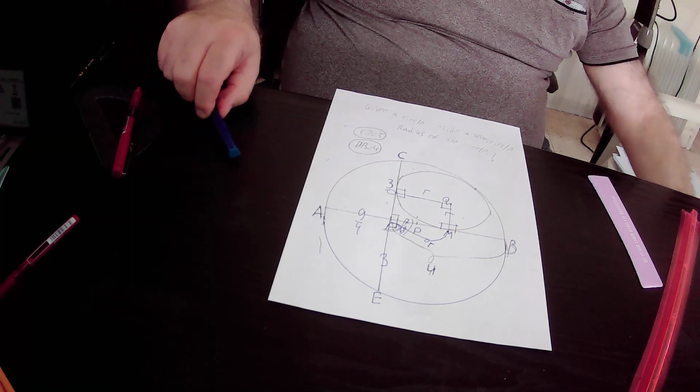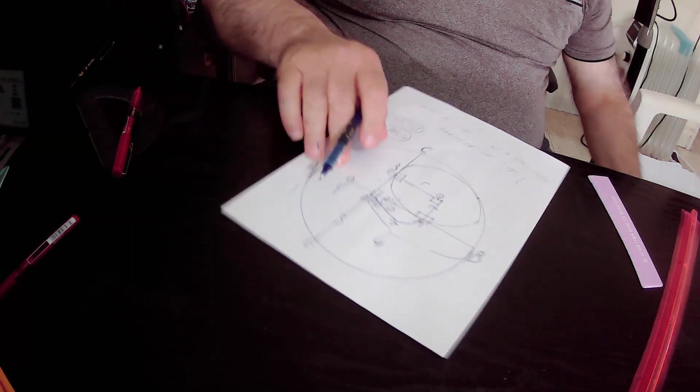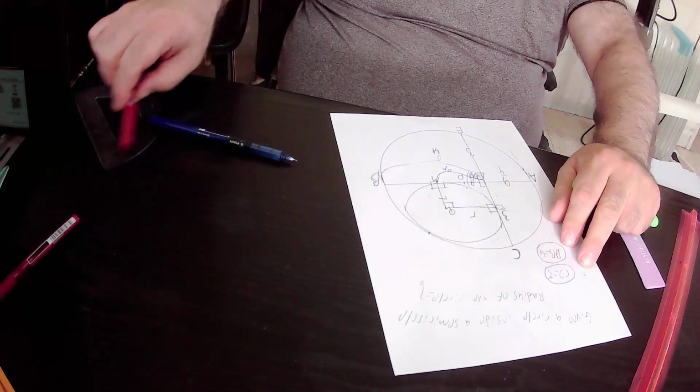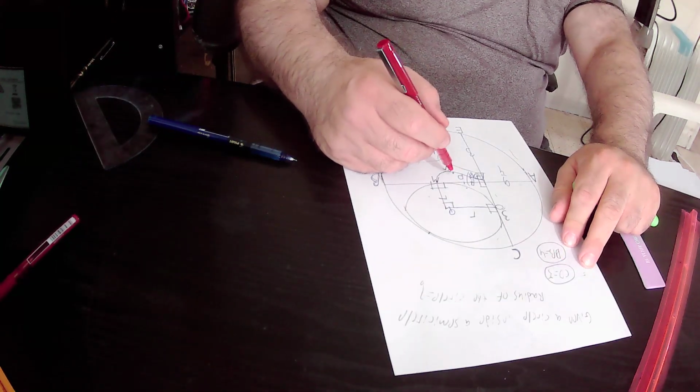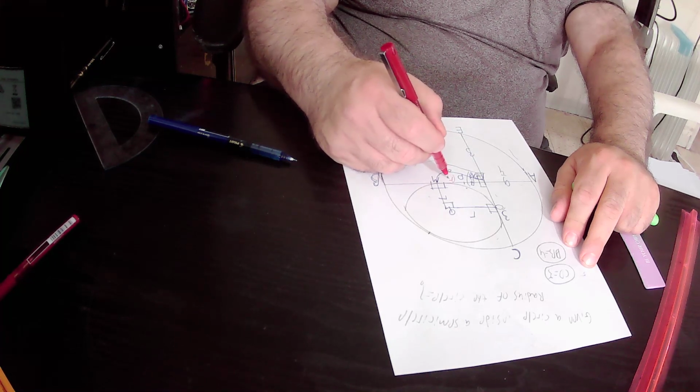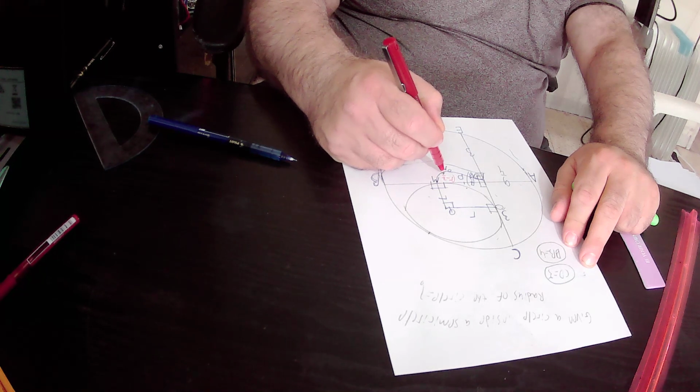So I can write here that PM equals small r minus 7/8.